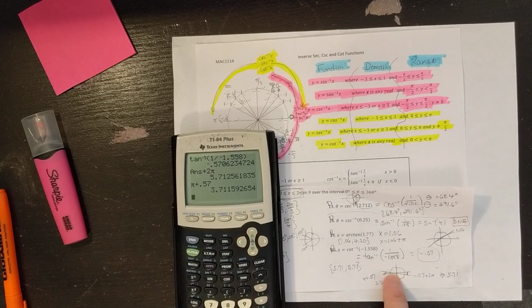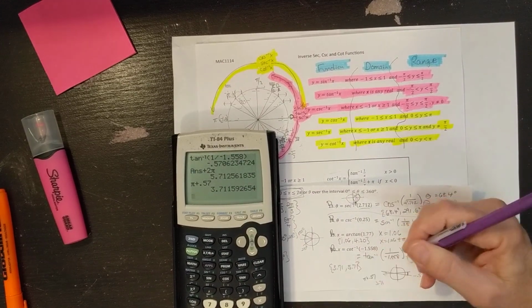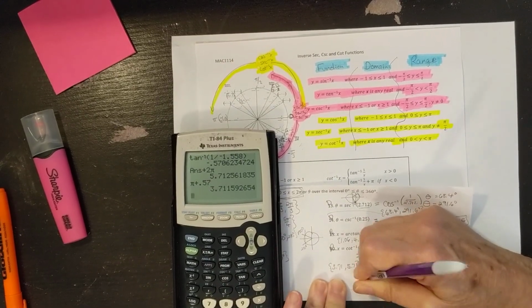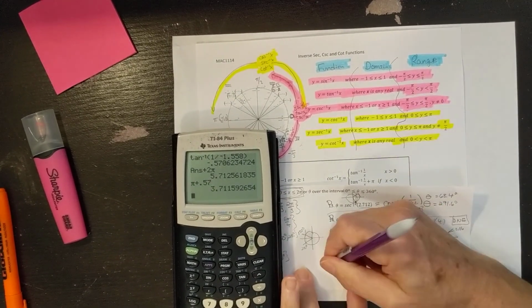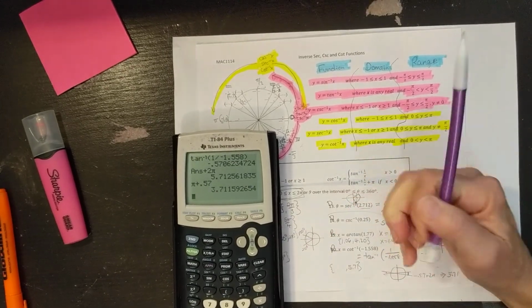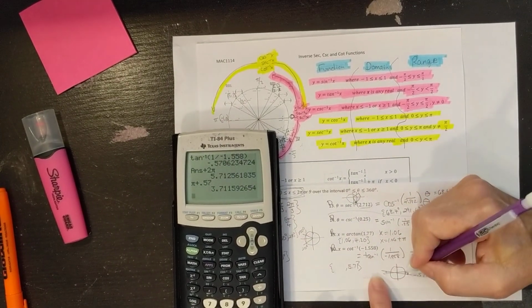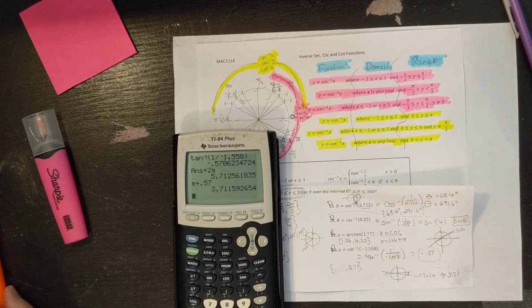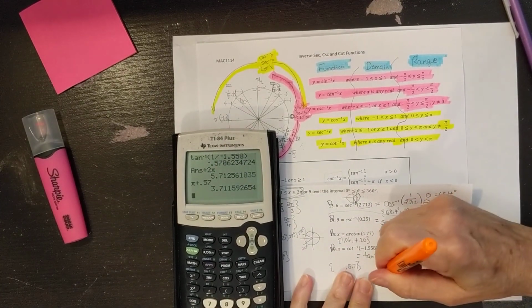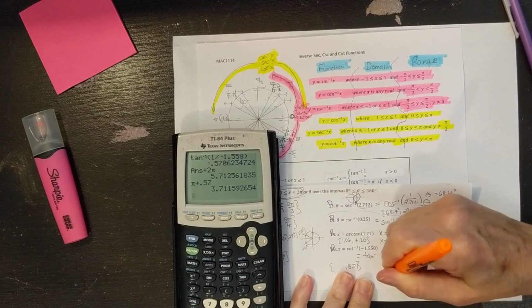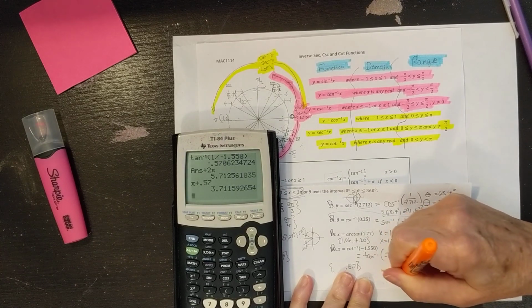I'm so sorry. That's not right. That is not right. This is right. 5.71 is right. I was looking at the wrong thing I drew. So let me highlight it so I don't do that again. The top line is what I'm trying to highlight.